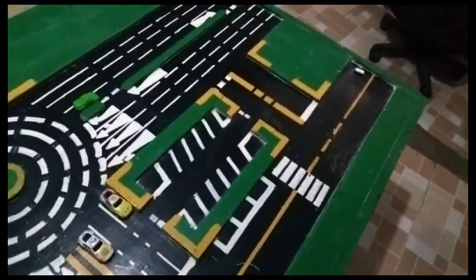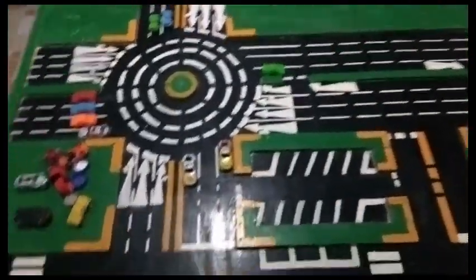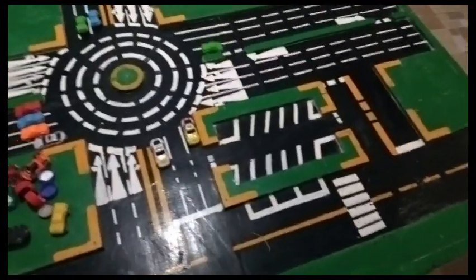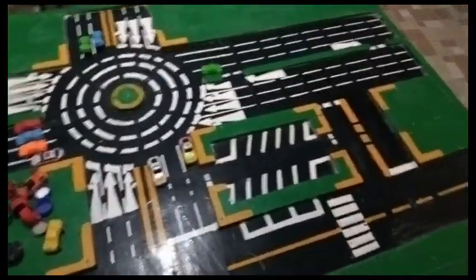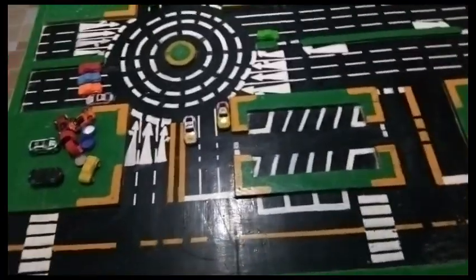So that's all about model town board, and that's all about everything that you need to know as a student, or as a learner, or as a driver, about model town board.